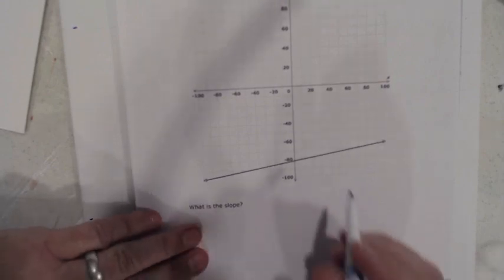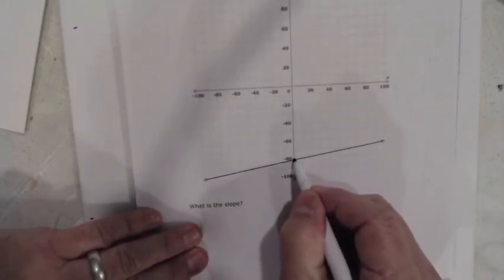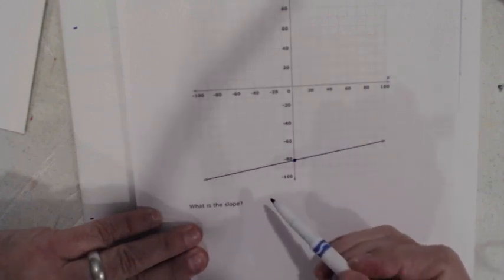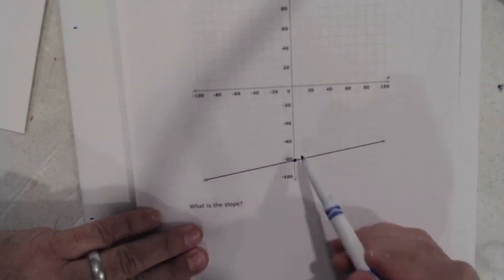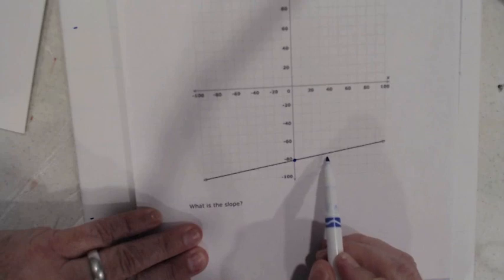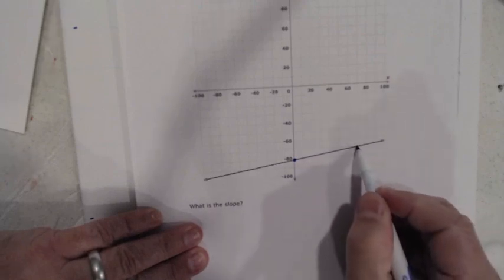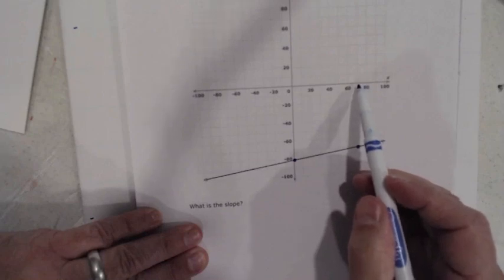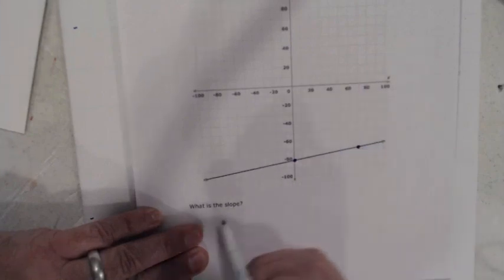I need to find points on this line. This right here is a point on this line. That's 0, -80. Again, it doesn't matter what these numbers are, I'm still going to count blocks. So I'm going to look and see if I can find another point on this line. That looks like another point on this line. That would be 70, -70.